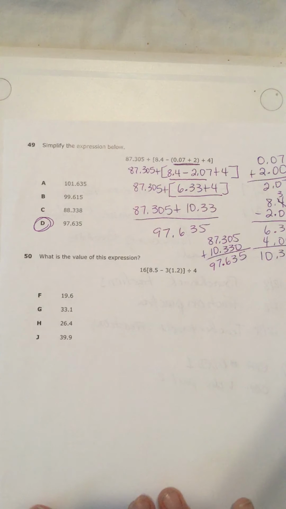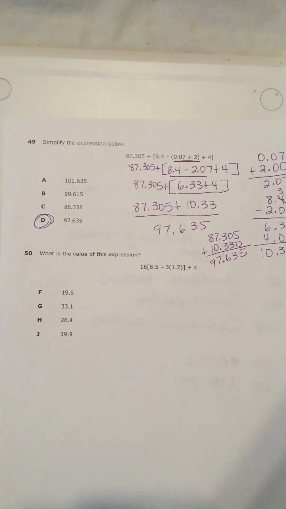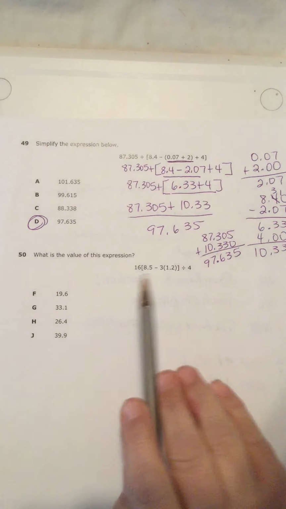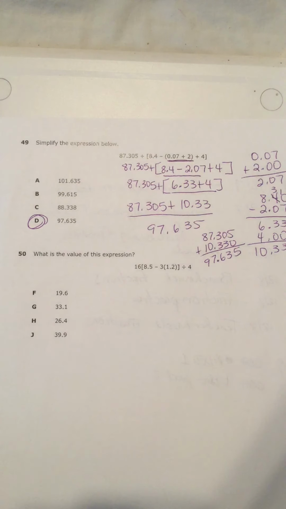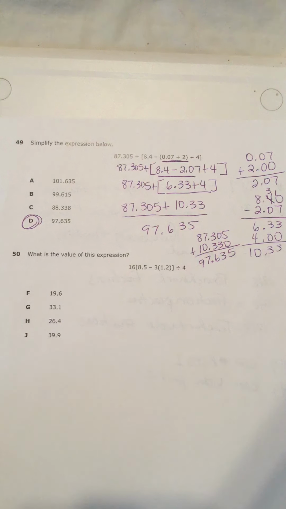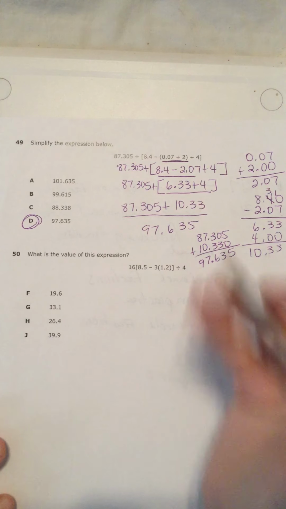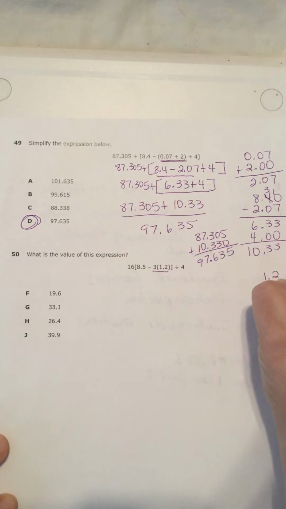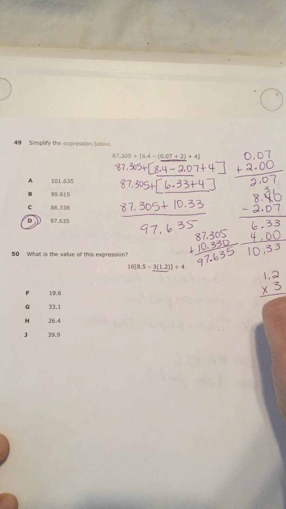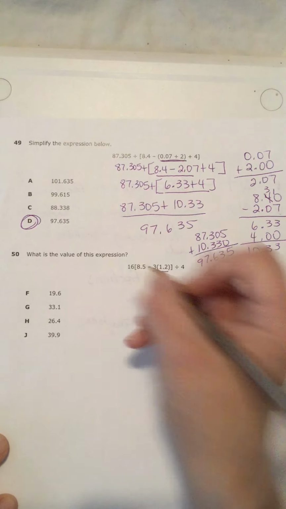And the last one, what is the value of the expression? This one, remember, anytime you have a number next to a bracket or a number next to a parentheses, it means to multiply. So what's your answer going to be? F, G, H, or J? The first thing you should have done was 1 2/10 times 3. 3 times 2 is 6. 3 times 1 is 3 with a decimal.